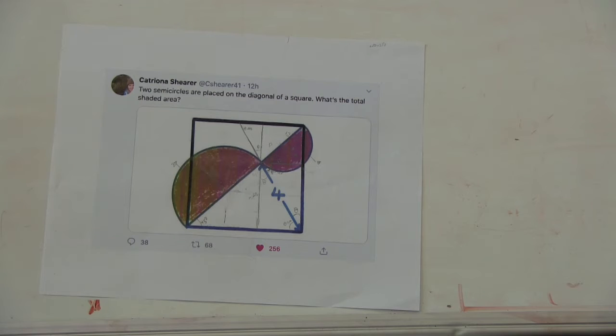So we're doing a bunch of projects on some puzzles that Catriona Shearer is posting. This one I think was actually from today. Two semicircles are placed in a diagonal of a square. What is the total shaded area? So first, tell me some approaches that you took on this problem.